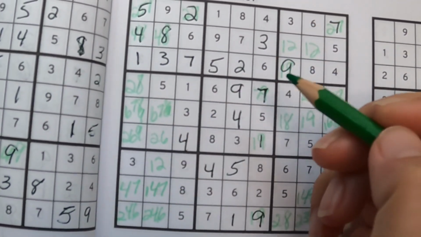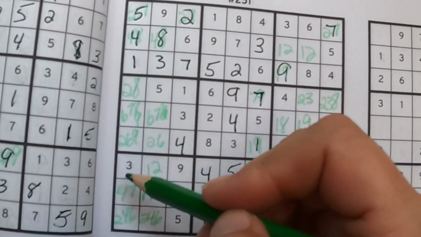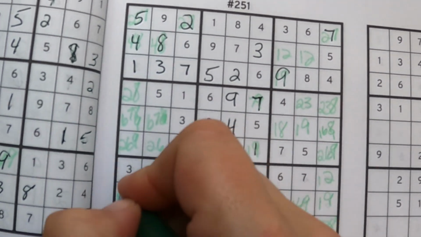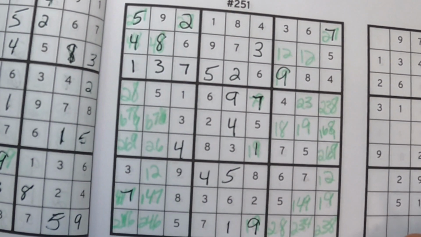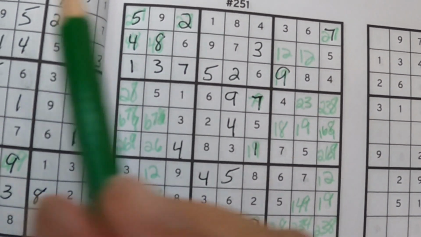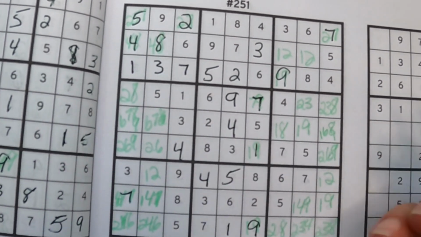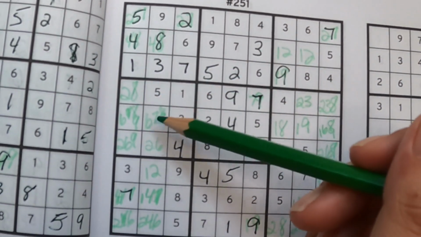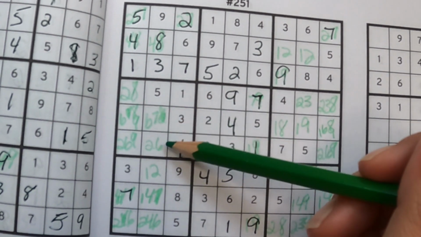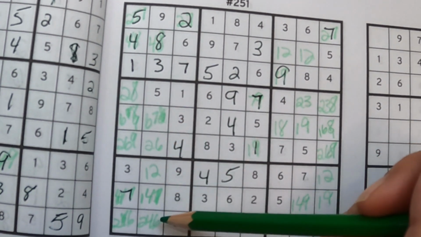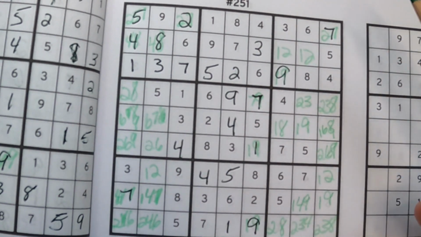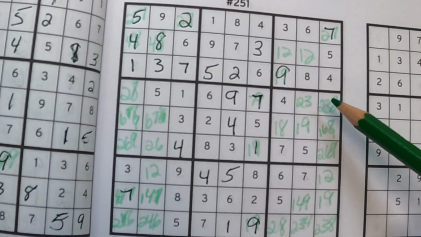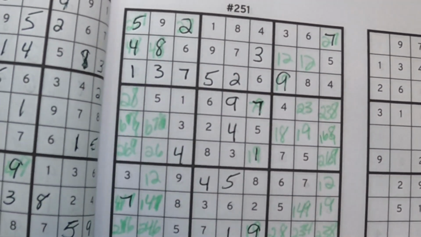Can get rid of this 8. This 4, this 4. That makes this our 7. So we can get rid of this 7 and this 7. And that's about all we got out of that.